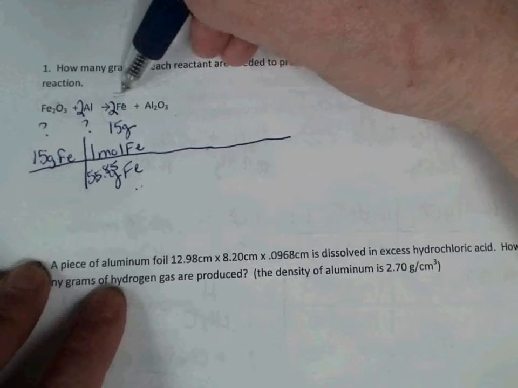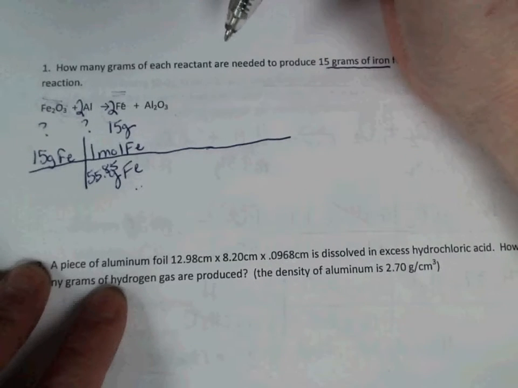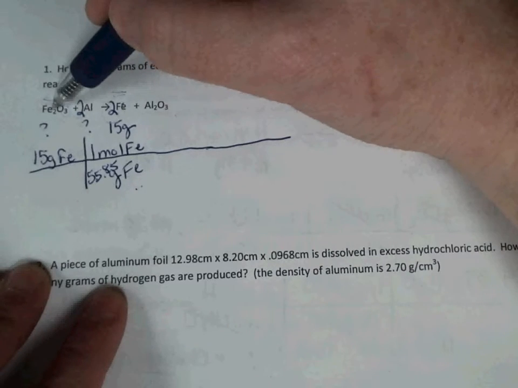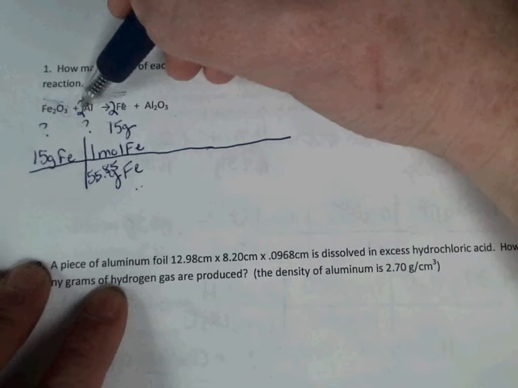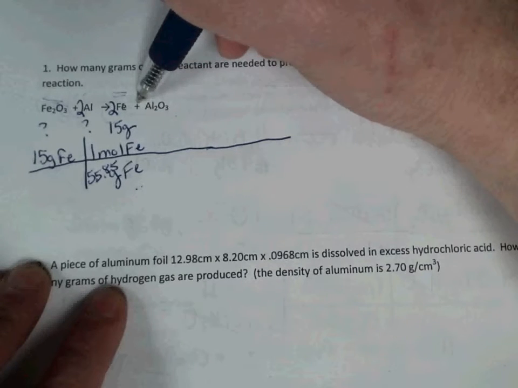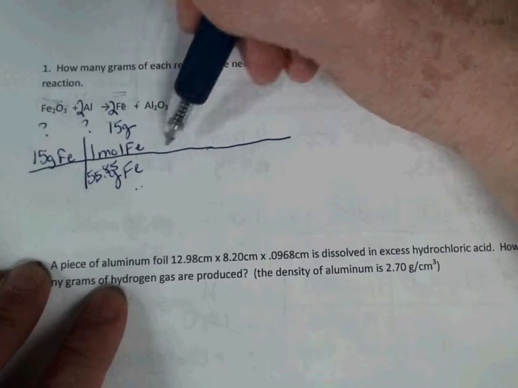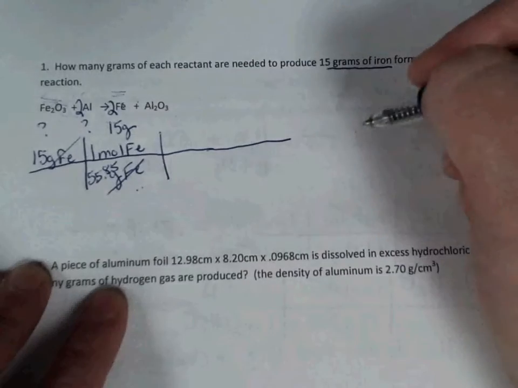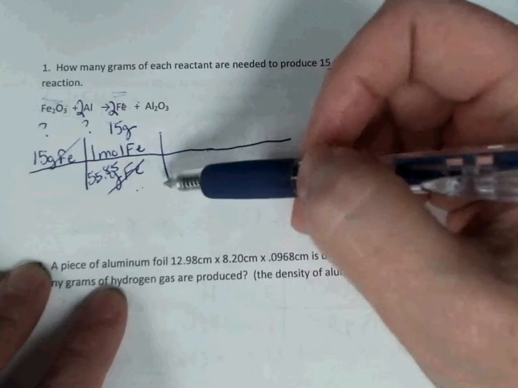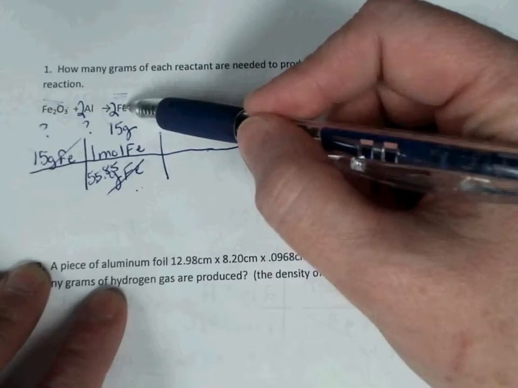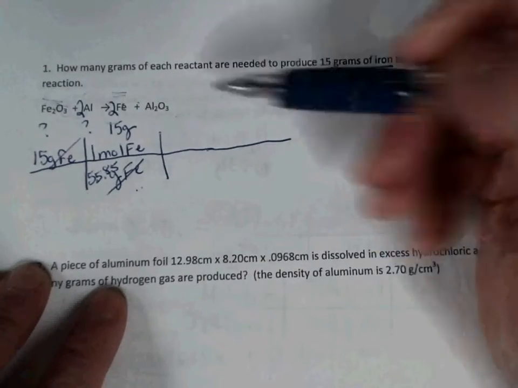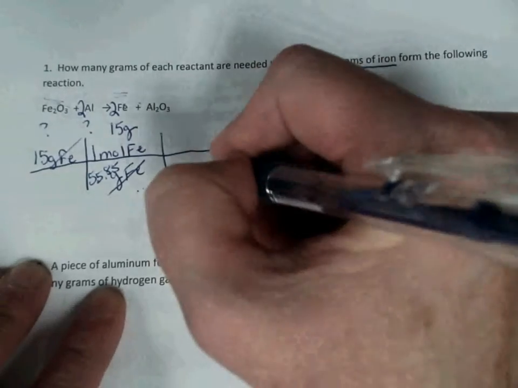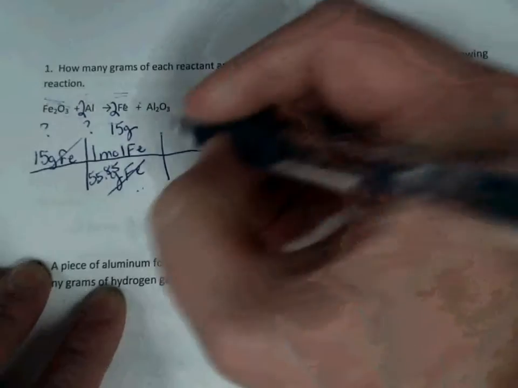When I need these coefficients is when I get to the point where I'm going from this to this. Because I need to know for every 2 moles of iron, I've got 1 mole of this. And for every 2 moles of iron, I've got 2 moles of aluminum. That's where those are going to come into play. Molar mass is always per 1 mole, no matter what. Okay? All right, so that's gone. Now I need to go from moles of iron to moles of iron 3 oxide. Because see, I got to get rid of mole of iron. I need mole of iron here.